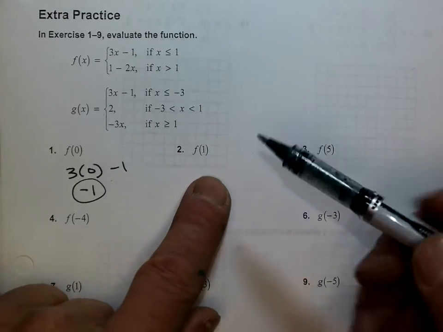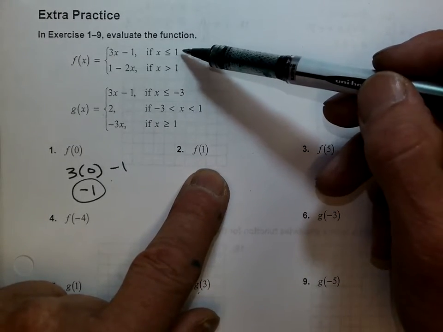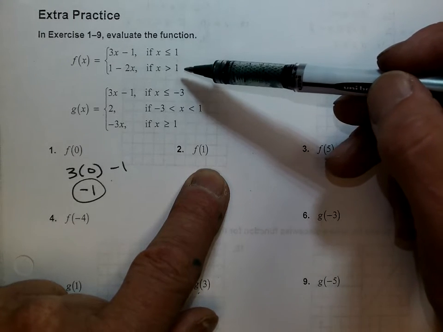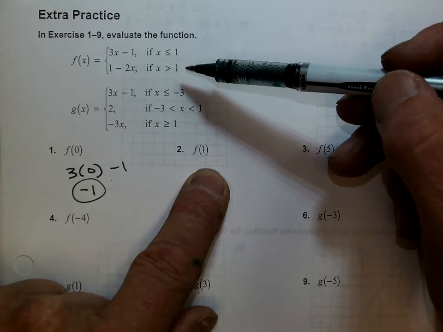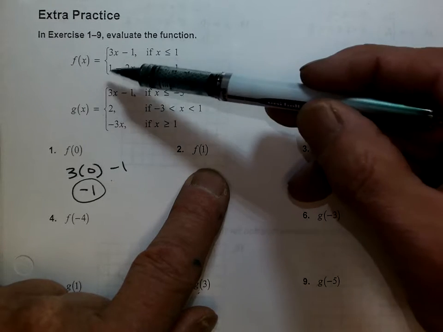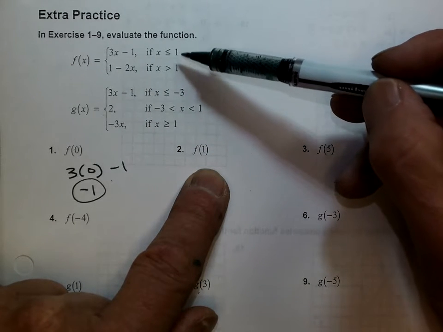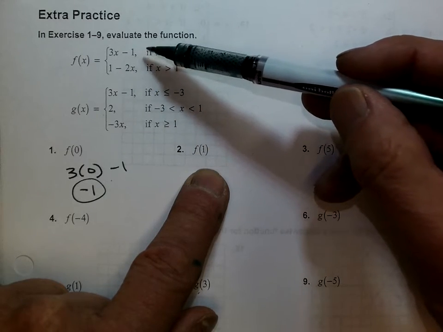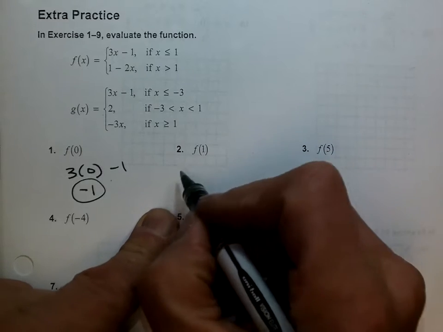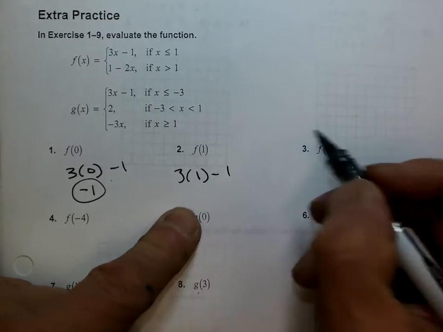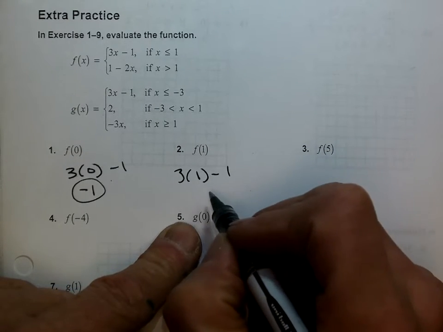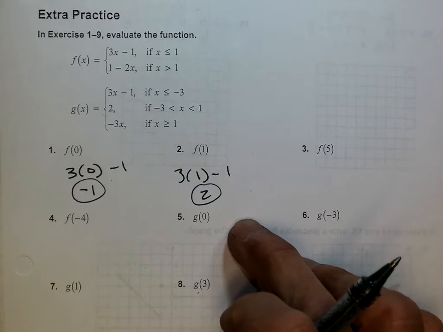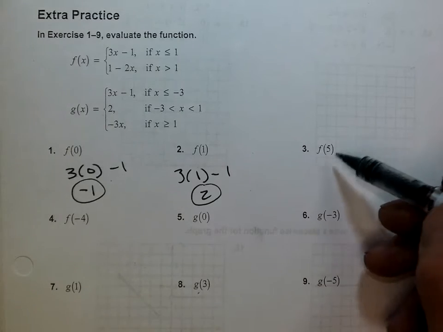Okay, f of 1. F of 1 is a little tricky because they both equal 1, but we're going to plug it into the top one. The bottom one does not have the equal part to it. So this equation right here does not include 1, but this one does. So we're going to plug it into the 3x minus 1. So 3 times 1 minus 1, which is 3 minus 1, which is 2. Thumbs up on that one, why I plugged into that one instead of the other. Okay, sure.